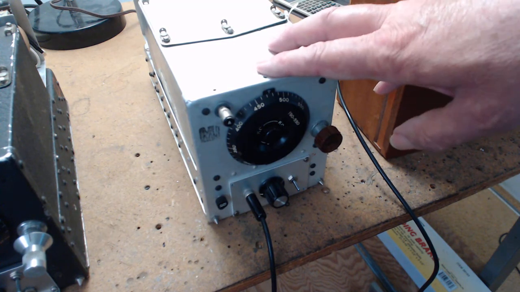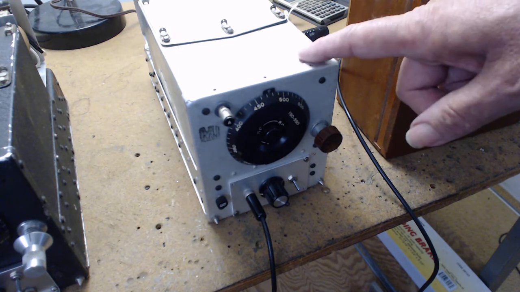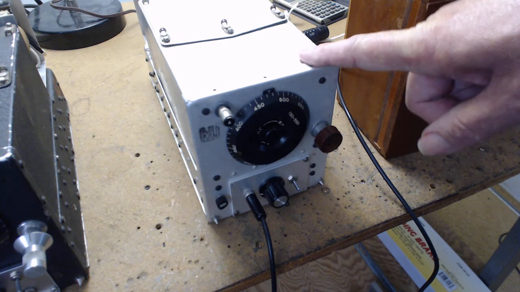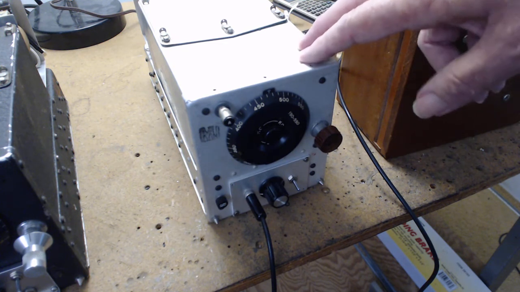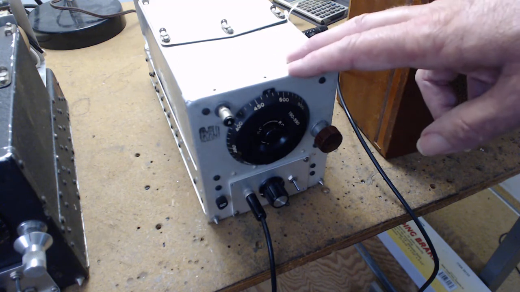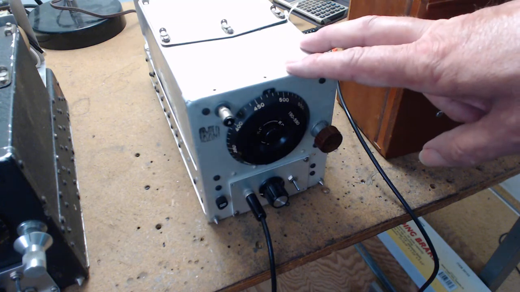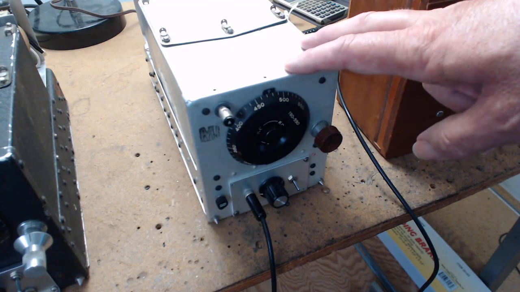Remember on my past videos that I deleted, there's sensitivity, which is the ability to pick up a real weak station, and there's selectivity. You want to be able to select one station. So if you're doing Morse code in a contest and you've got a bunch of people real close to each other, you have to have selectivity. Now in the old tube days, before they started adding filters, you were kind of screwed.